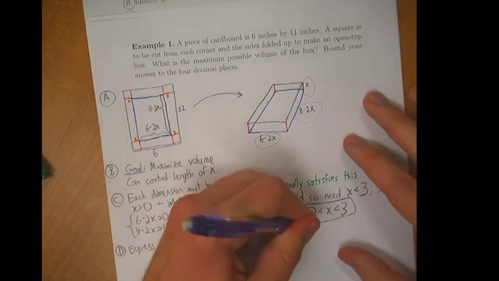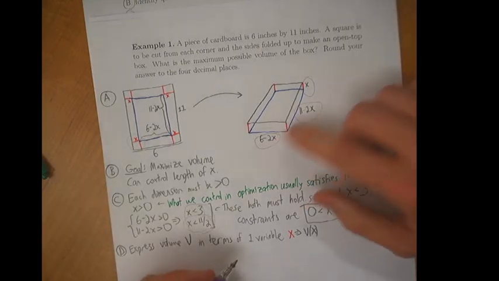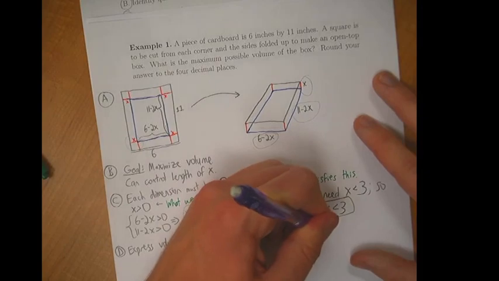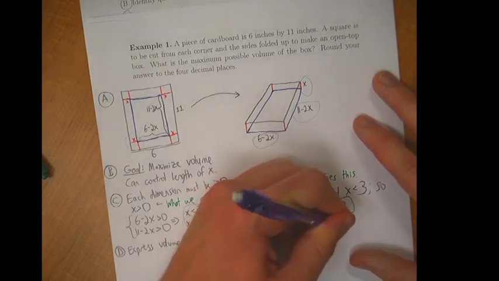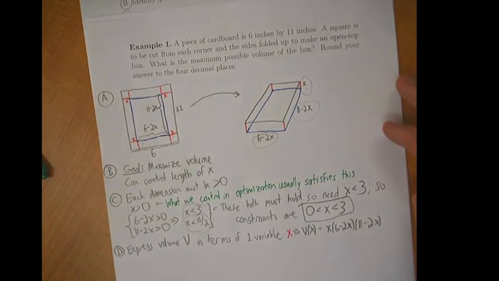So, given our dimensions here, how can we express volume in terms of x? Yeah, just multiply each of these together, right? So essentially we're going to end up with 6 times 6 minus 2x times 11 minus 2x. Okay?